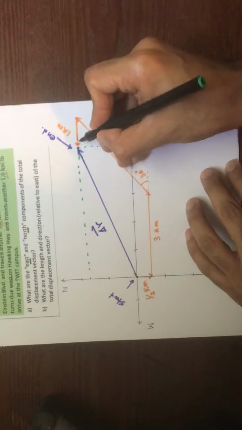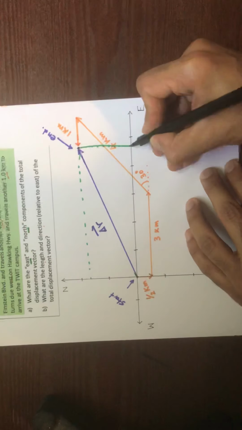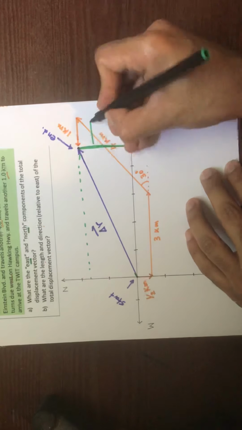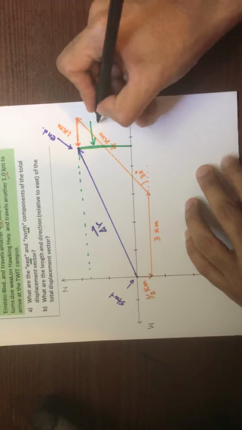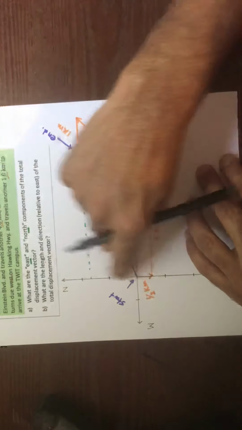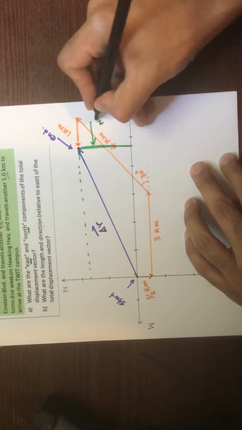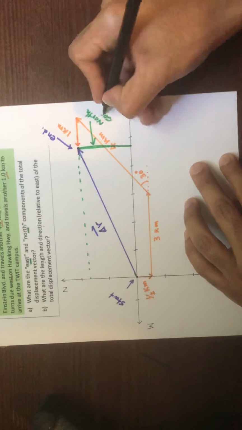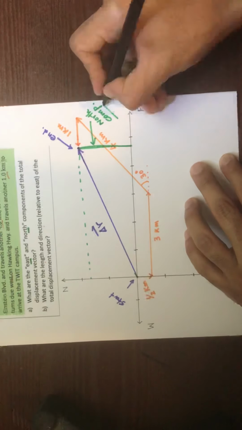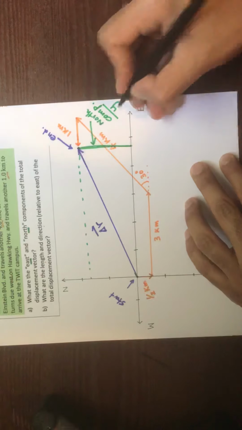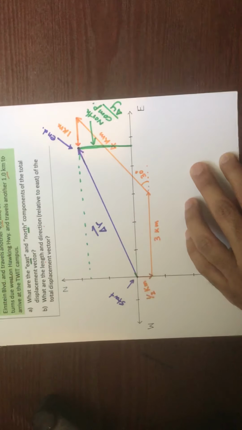If I find this height right here, that is going to give me the north component. In other words, this is my y component, delta y.